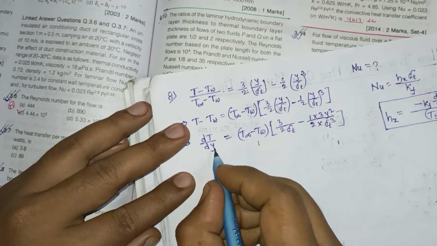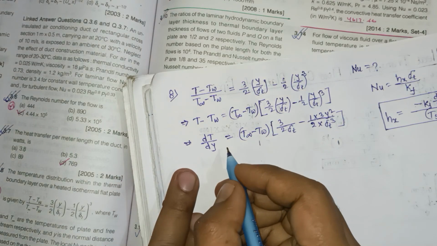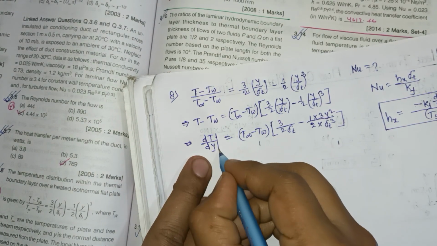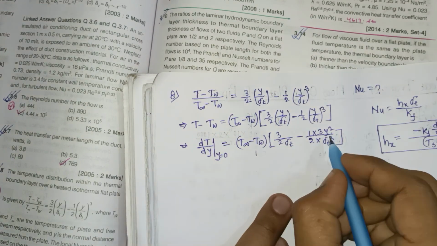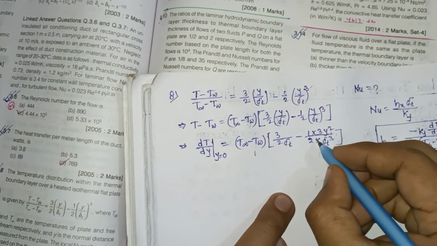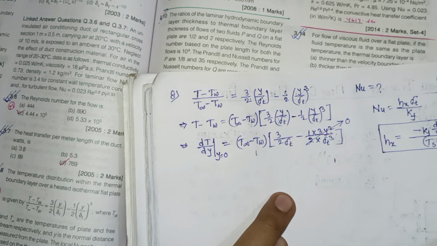Okay, suppose the y value is equal to 0, then this term cancels out.